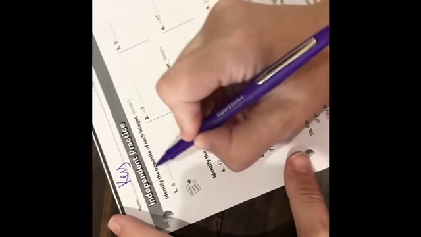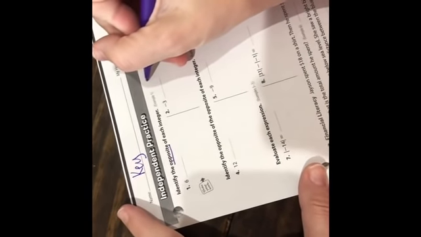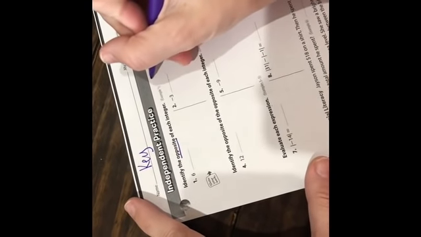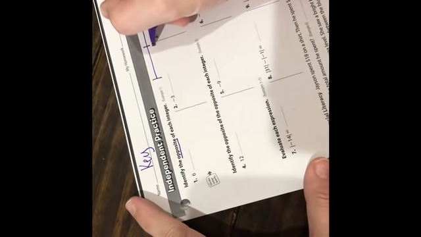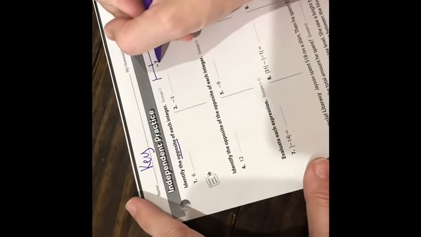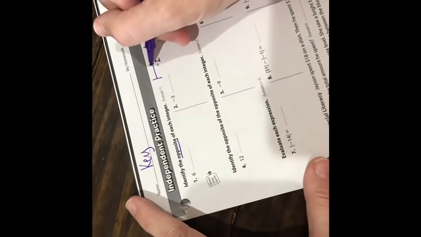Okay, ladies and gentlemen, here is our homework. So we are talking about opposites first. And remember, opposites have the same distance from zero, right? So if I was on a number line and this was 0, and say this was -2 and this was +2, they have the same distance from 0, okay? So they would be opposites.